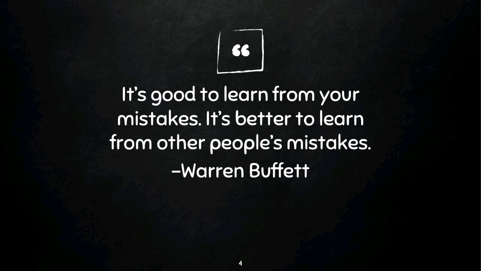And I wanted to just put up this quote from Warren Buffett. It's good to learn from your mistakes, but it's better to learn from other people's mistakes. So that's my idea for this workshop. I'm hoping that I can share what I went through over the last semester, and it will help you guys in the fall have a smoother transition.